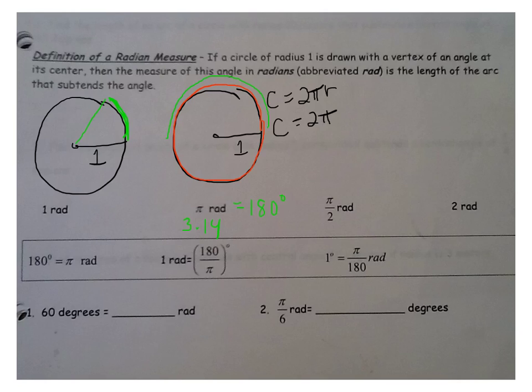Half a pi radian. So I'll kind of draw on top of this one, and we can do the other one in class tomorrow. So, radius 1, half a pi radian. If a whole pi is halfway around, it should make sense that half a pi would be a quarter of the way around, or the conversion could be 90 degrees. Okay, so now look at this little chart here.